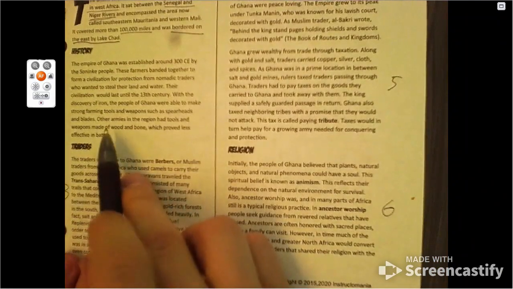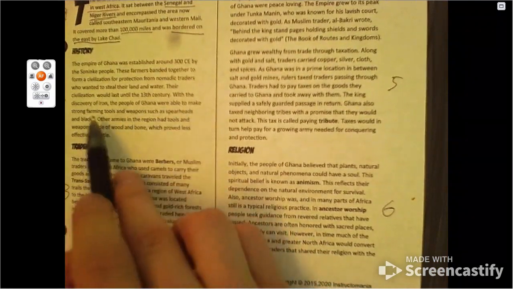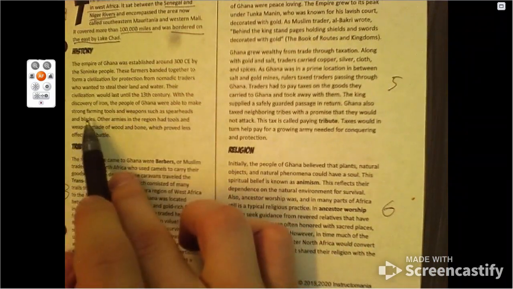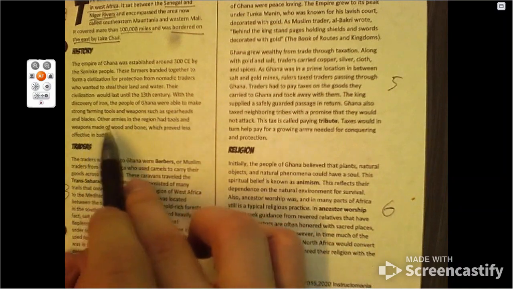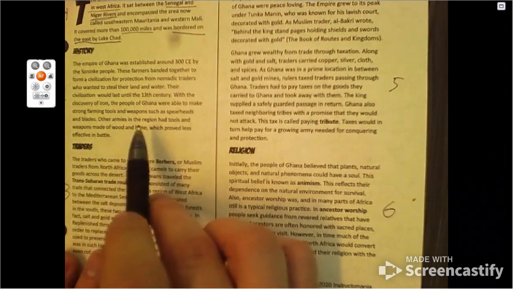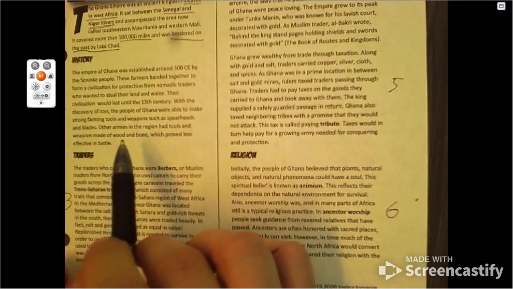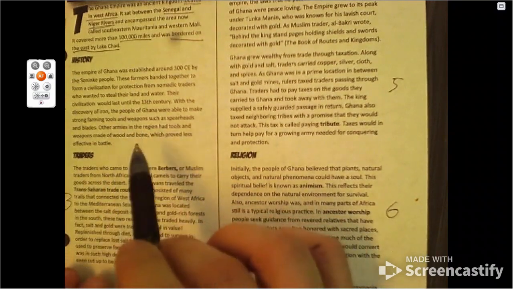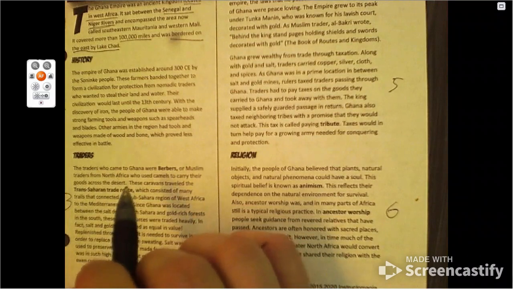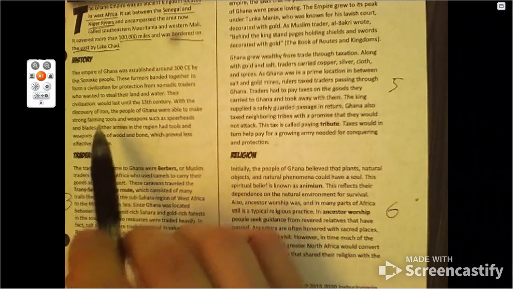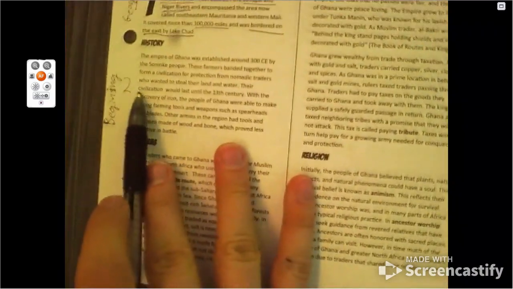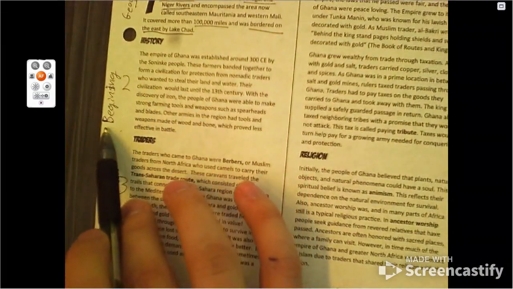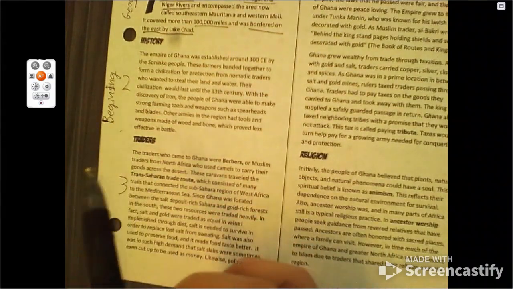Let me read this sentence here. With the discovery of iron, the people of Ghana were able to make strong farming tools and weapons such as spearheads and blades, and that put them above their neighbors who didn't have those. So the nice weapons are how they started, how they became different from their neighbors. Anyone else? What you got? Craftsman, for sure. And that's part of beginnings too. All of this goes into beginnings. So beginnings is really the perfect word to put there. Excellent. Kudos.